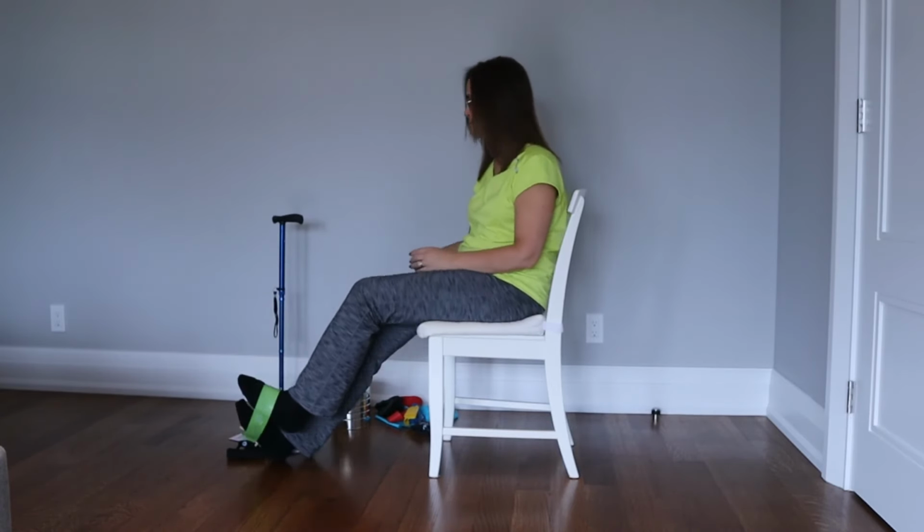So what I recommend is that you do this in all directions. You can move up against the resistance, but also on this side here. So if you put your cane to this side and you move your foot to this side. Let me demonstrate here. I'll turn here.